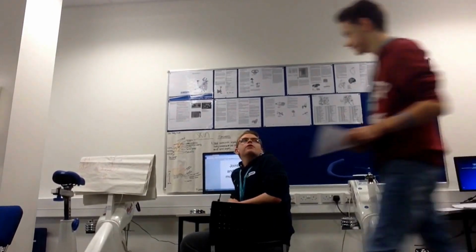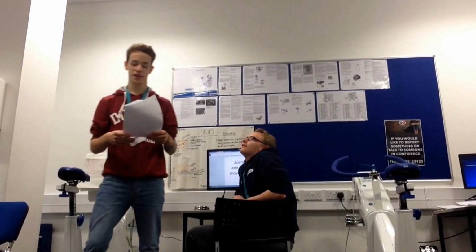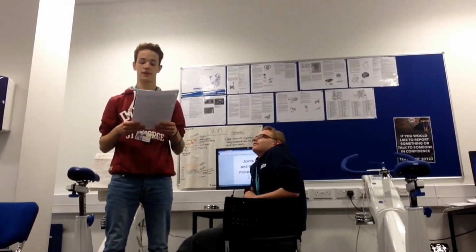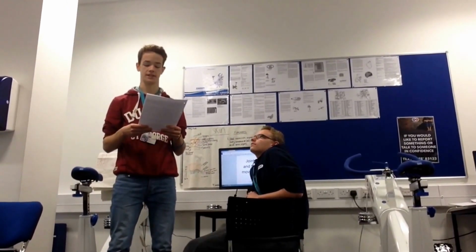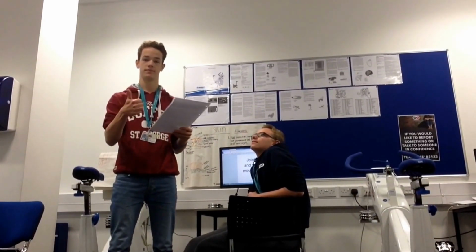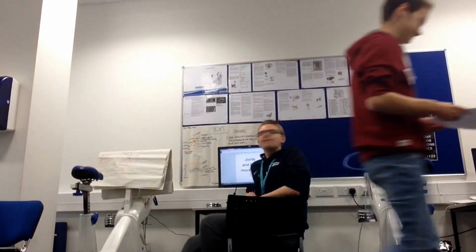The saddle joint. Go on, Lewis, you know about that, don't you? I do. The saddle joint has very limited movement of rotation and sliding, and it only has one plane of motion about one axis. An example of this is the carpal-metacarpal joint in the thumb. I didn't know anything about that, thank you for that.